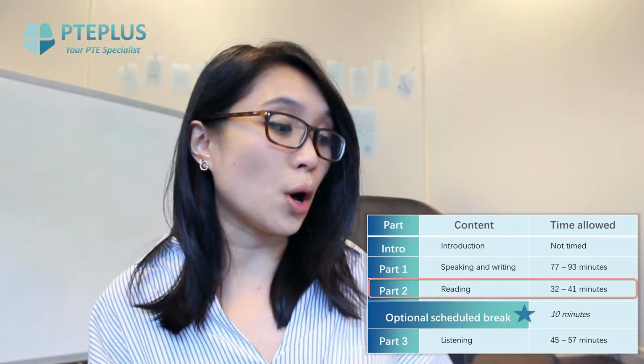Now, reading is part 2 of your exam, so it'll come after the speaking and writing question types. And you'll get a total of 32 to 41 minutes for the entire reading section. Now, there are some special differences between part 2, which is the reading section, compared to part 1, which is the speaking and writing sections. The first difference is in the timer.